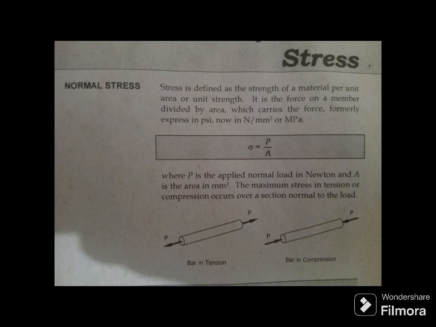As you can see in the figure, we have two classifications of stress. We have the bar in tension and the bar in compression. If the bar is in tension, both the forces are going away from each other, while compression is both forces going towards each other. So now, let's try to answer some example problems.